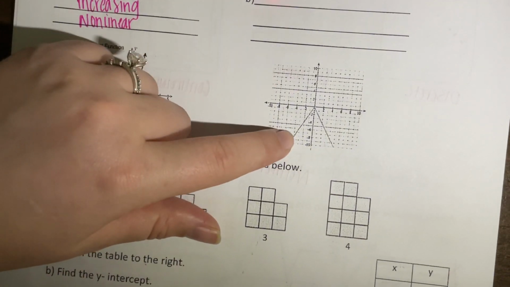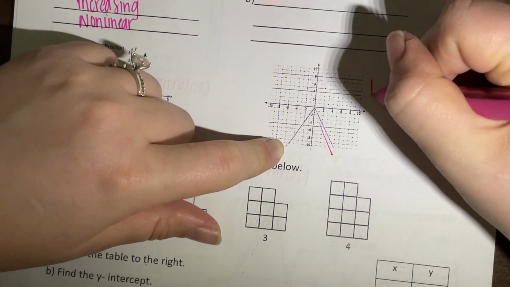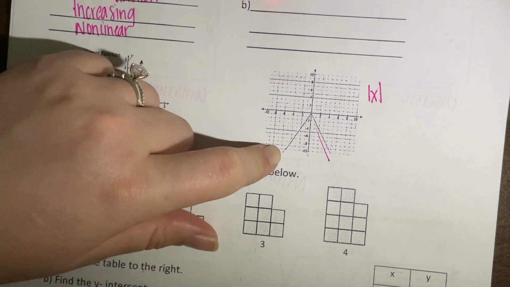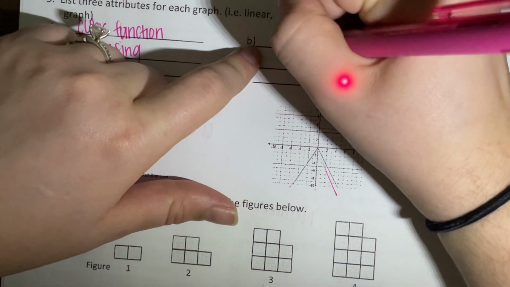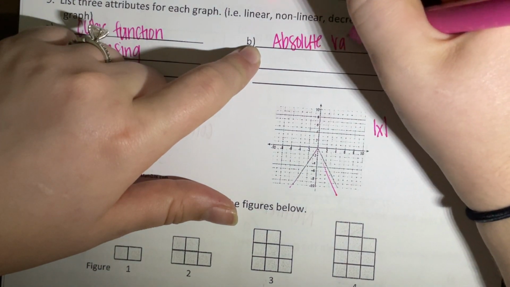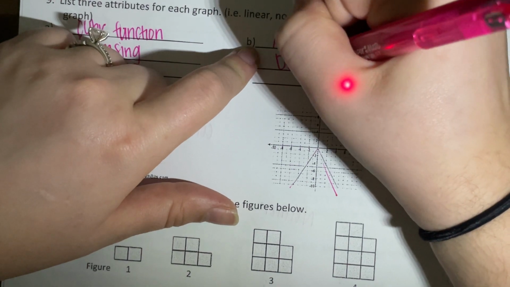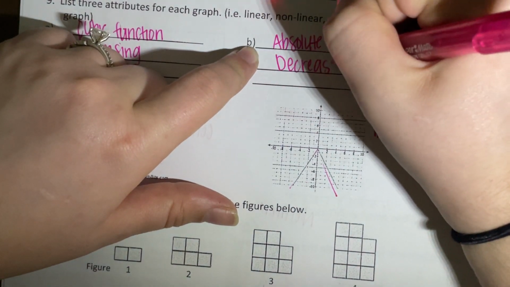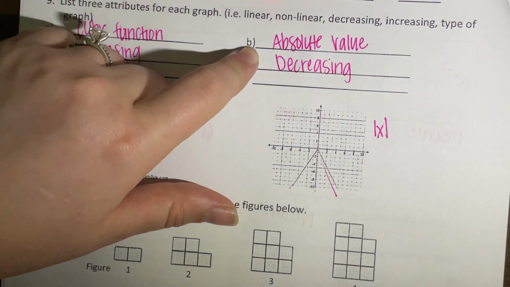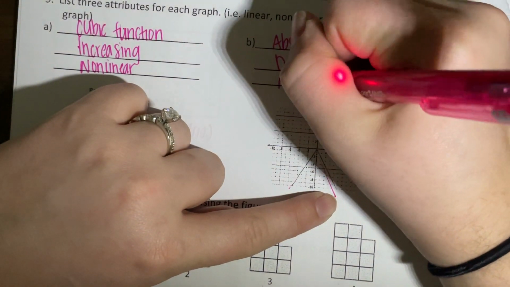All right, here I see these straight lines going down, and it reminds me of the straight lines of an absolute value. This is an absolute value graph. Except it's pointing down, so that means it's decreasing. And it is not a straight line. The line changes direction, so it is non-linear.